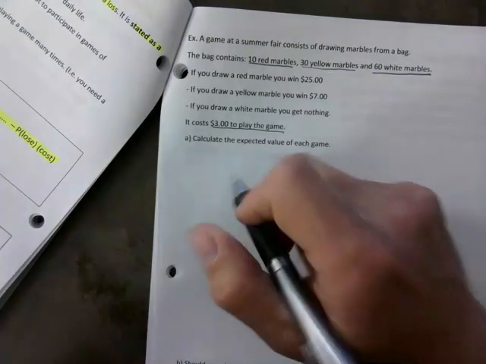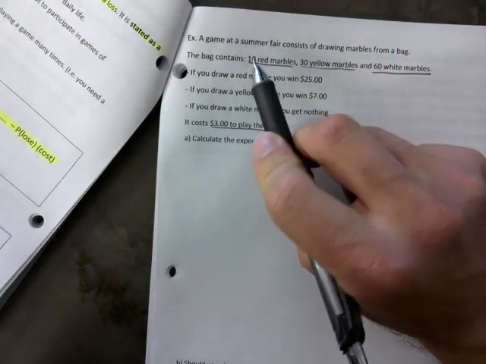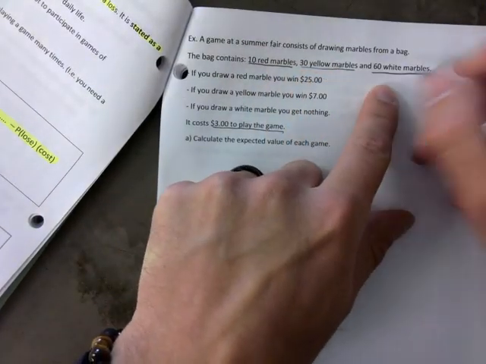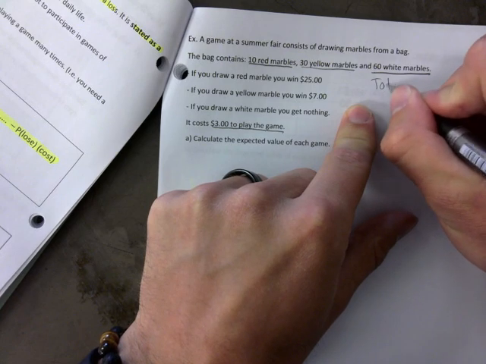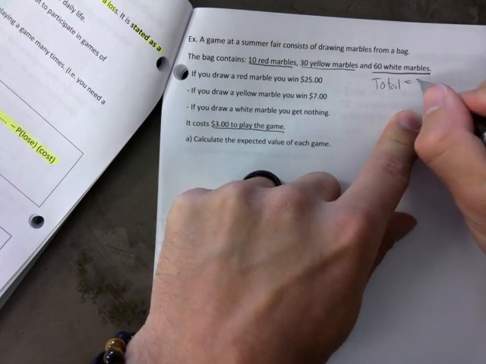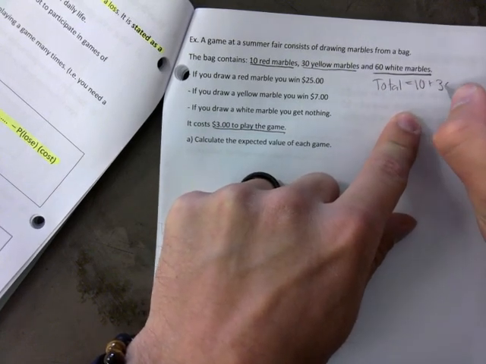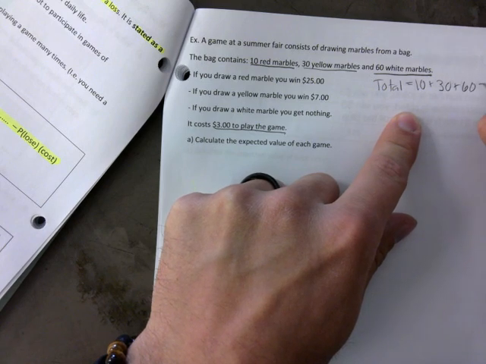Calculate the expected value of each game. Right, so if we look back at our formula here, we have a total. So how many marbles do we have in total? Right, so we have 10, 30. So we have a total of 10 plus 30 plus 60 equals 100 marbles.